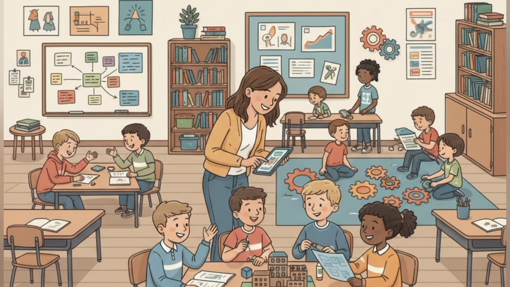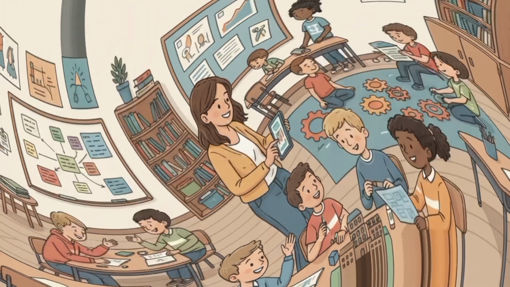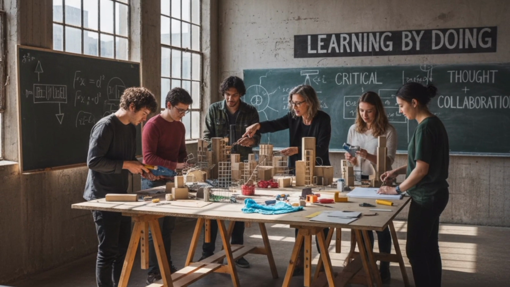If we see in classroom application, we see group work, discussions, projects, and problem-solving activities. Teachers act as a guide or facilitator rather than just a lecturer. Constructivism focuses on learning by doing and encouraging critical thinking and collaboration.